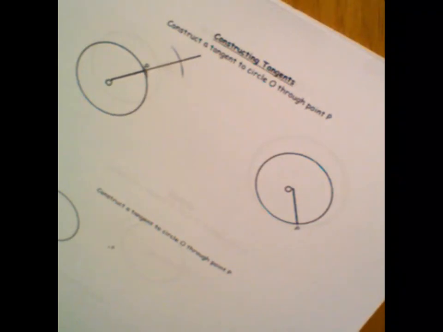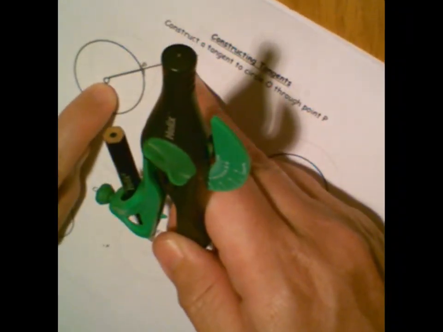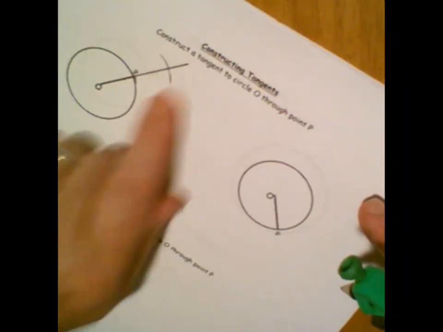And then I'm going to do the perpendicular bisector of the center and of this other point over here. Now, this is the midpoint because I went equidistant twice.